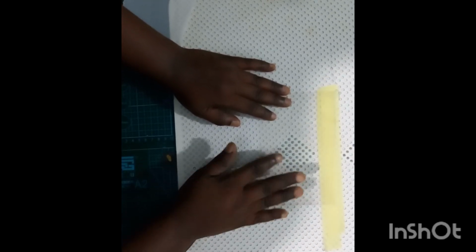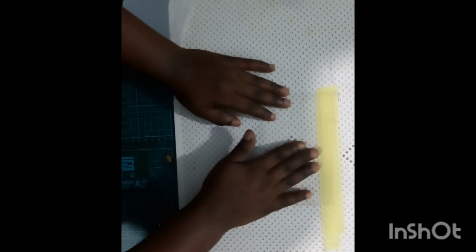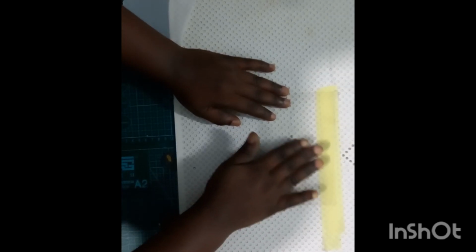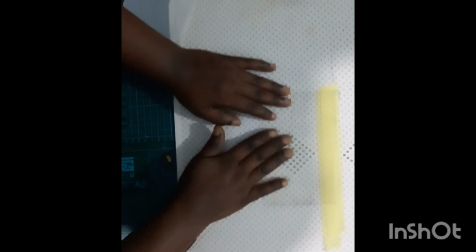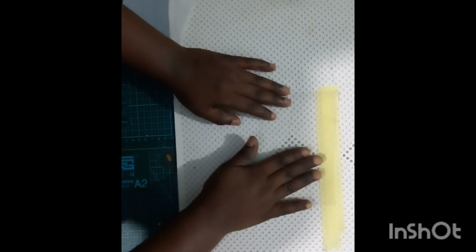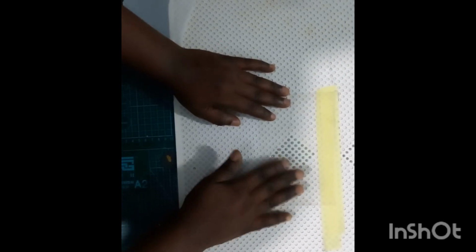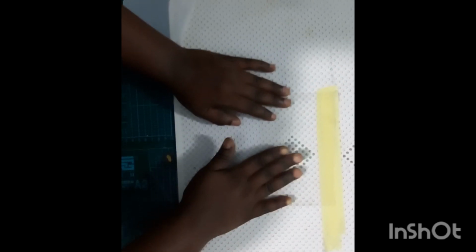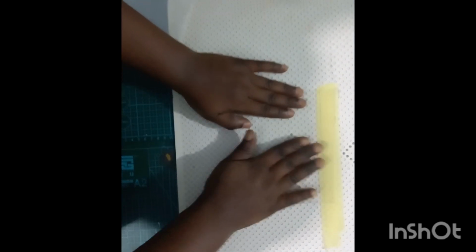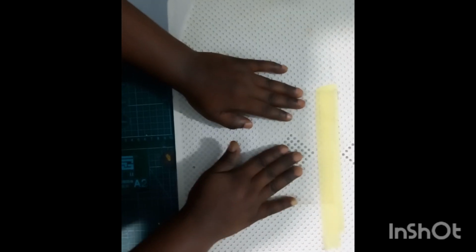So if you're a beginner, start with smaller designs, like smaller shapes like this. When you have perfected lifting smaller shapes like this, you can now progress to bigger shapes. Then you may require someone to assist you. So you do this to help the rhinestones stick to the transfer sheet.